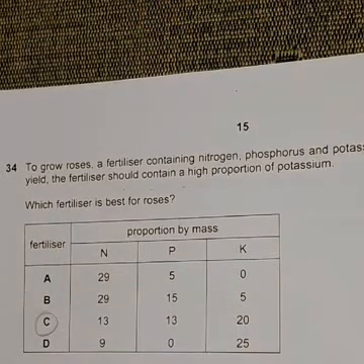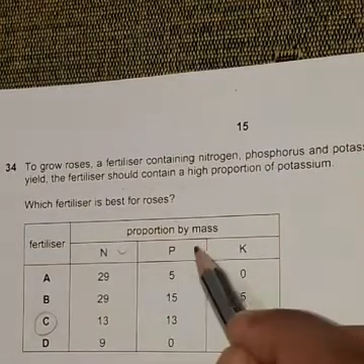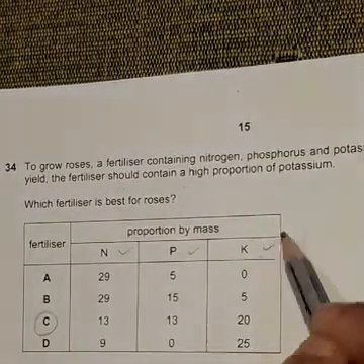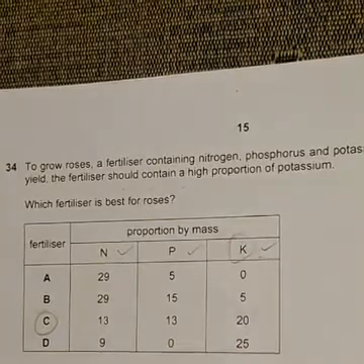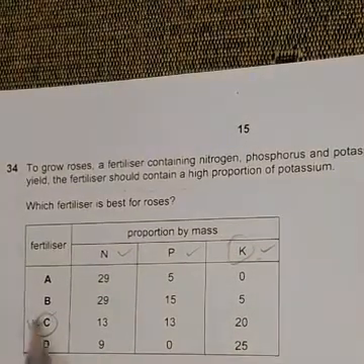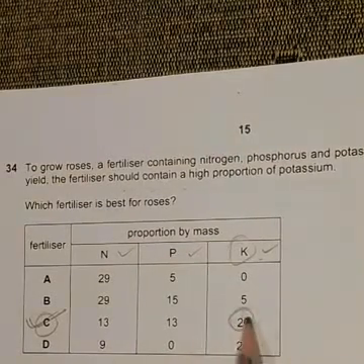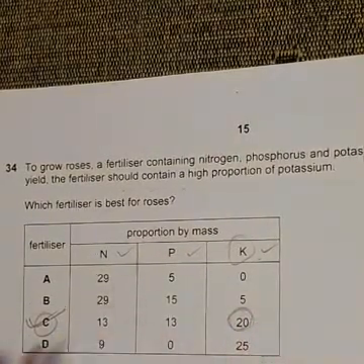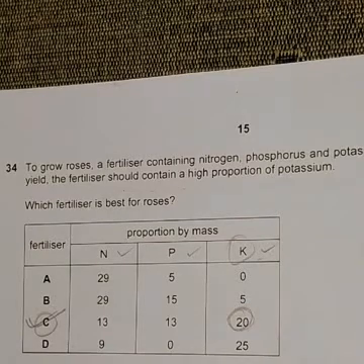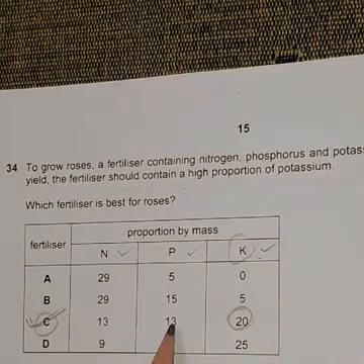So here the question says it must contain nitrogen, phosphorus and potassium, but the amount of potassium must be higher. So we have to choose this fertilizer. Here the amount of potassium is higher. Also it contains a considerable amount of nitrogen and phosphorus.